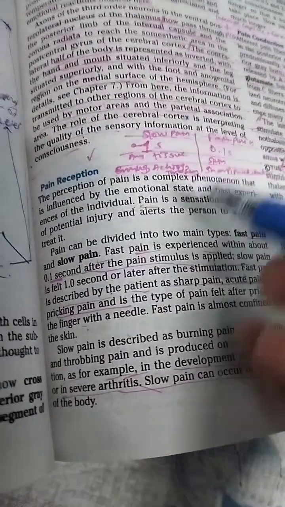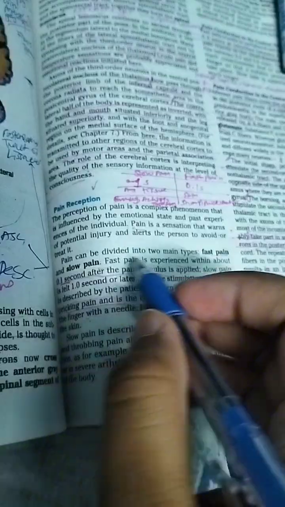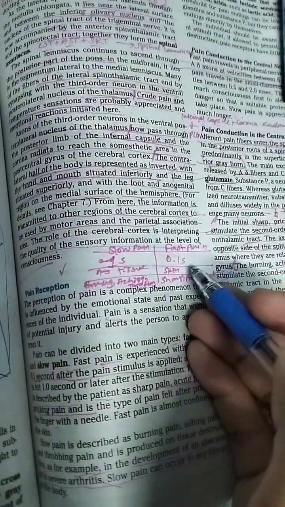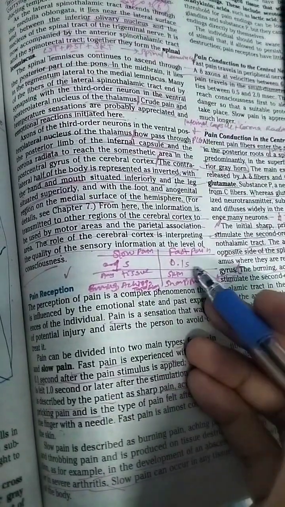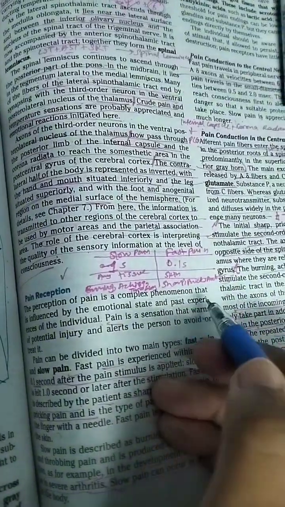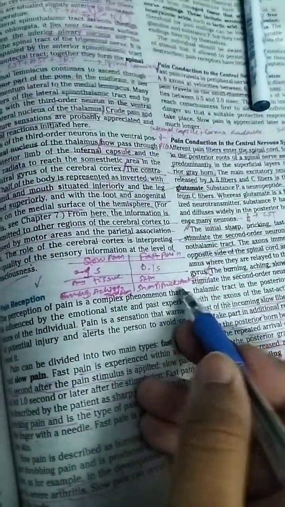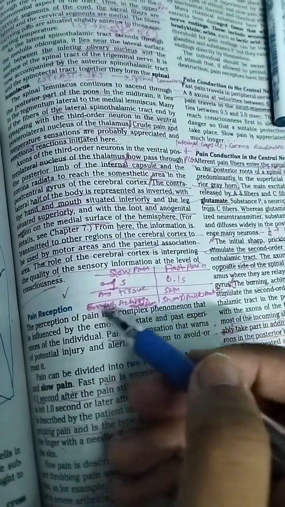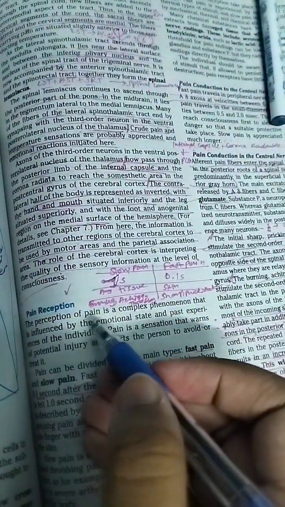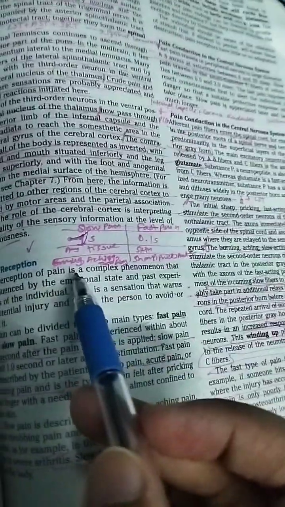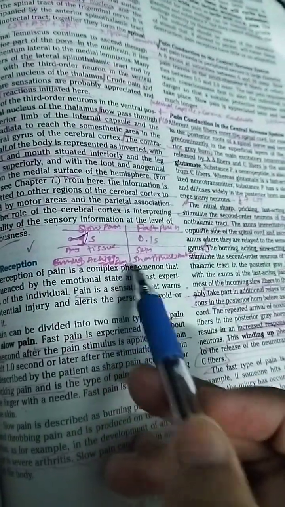The perception of pain is a very complex phenomenon that is influenced by emotional state and past experiences. Pain can be divided into two main types: fast pain and slow pain. There is a different chart of them. Fast pain is sensed in 0.1 seconds, which is very fast, and it is mostly sensed on the skin. It may be sharp or acute, or it might feel like a prick. However, slow pain is felt in 1 second, which is a very long time, and it is mostly felt in the tissues because of destruction. It may feel like burning pain, aching pain, or throbbing pain.